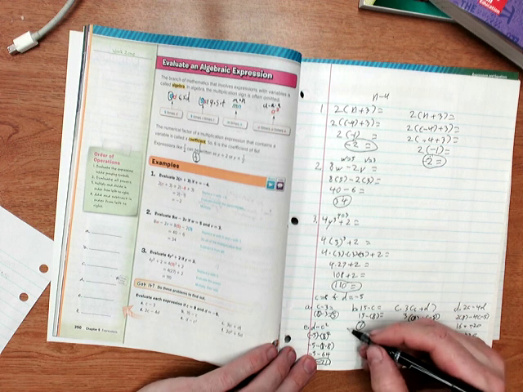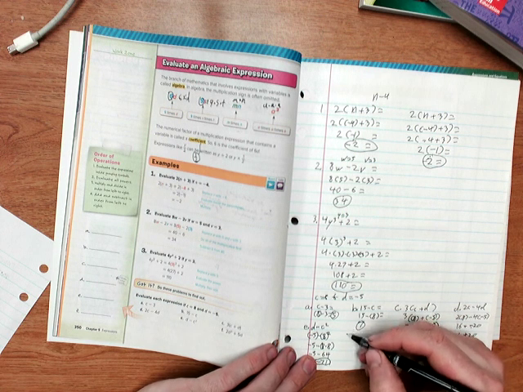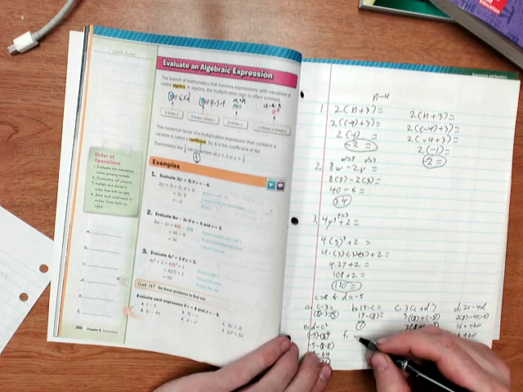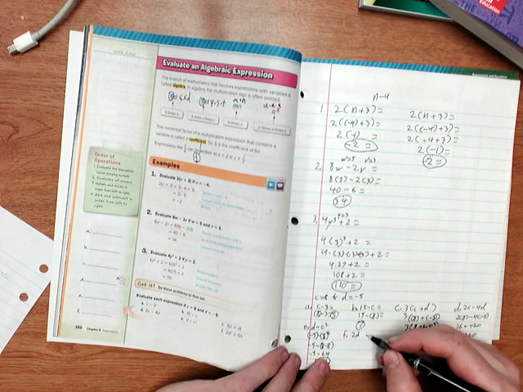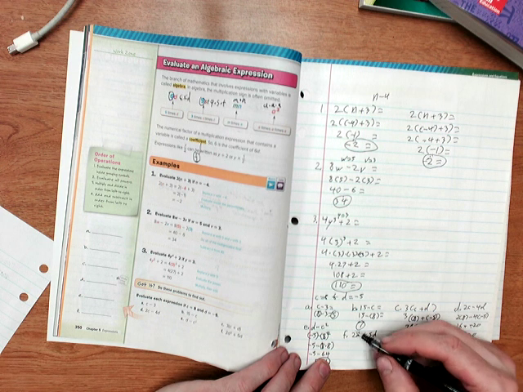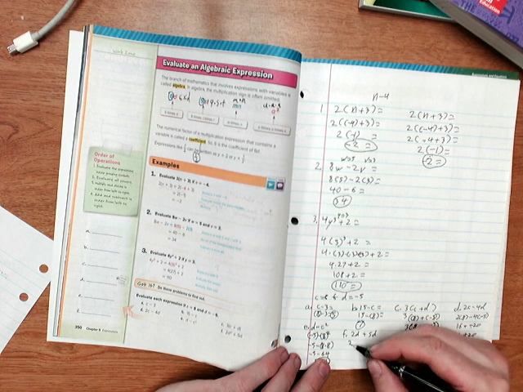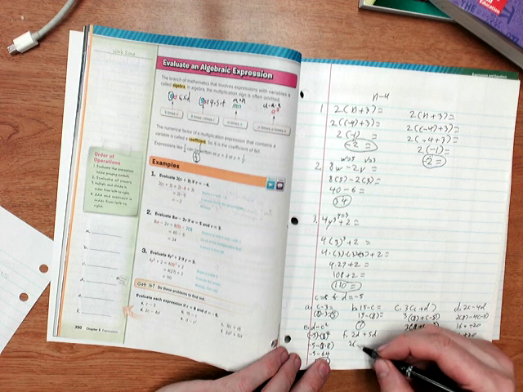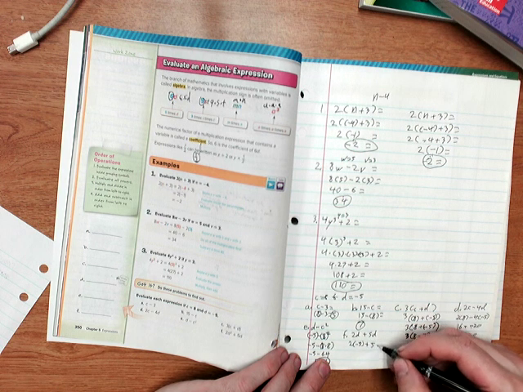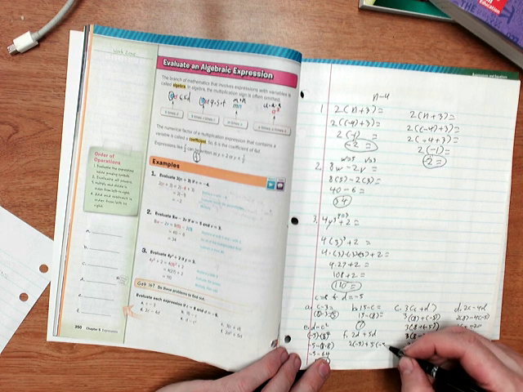And last one, F. 2D plus 5D is 2 times negative 5 plus 5 times negative 5.